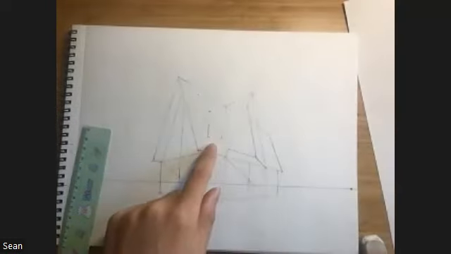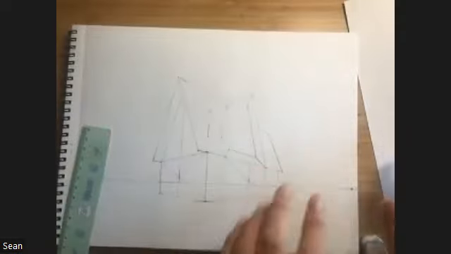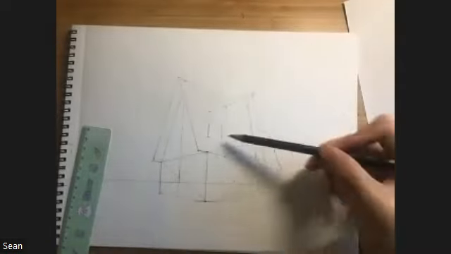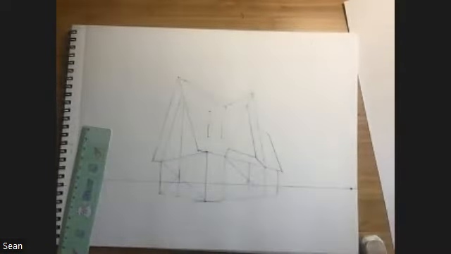This will be the other corner of the window. This way, we will know when to stop when we draw the line in perspective.